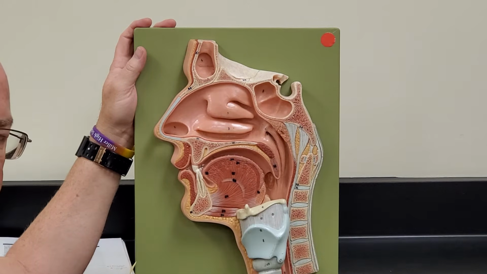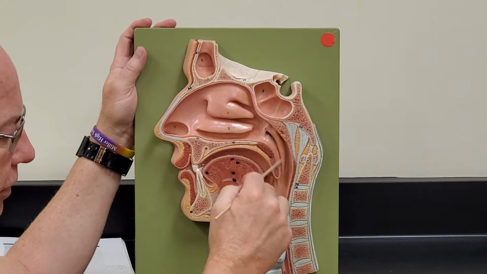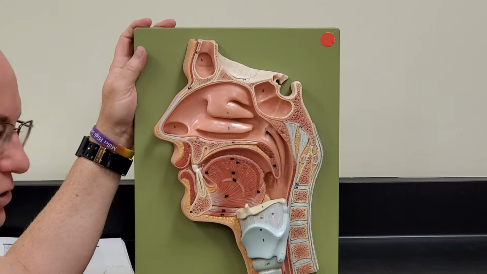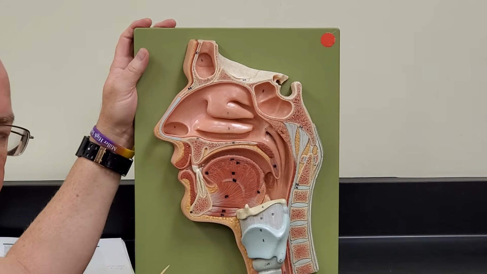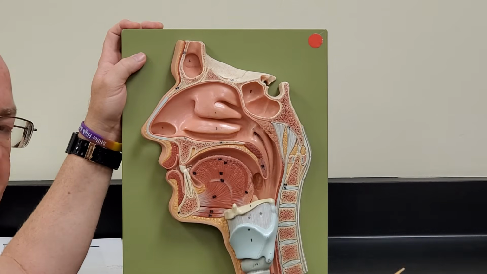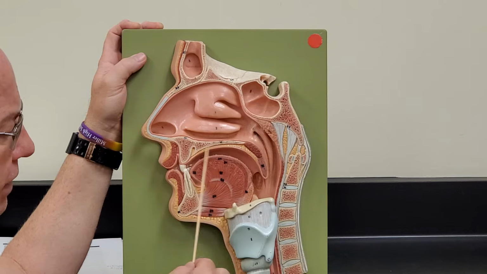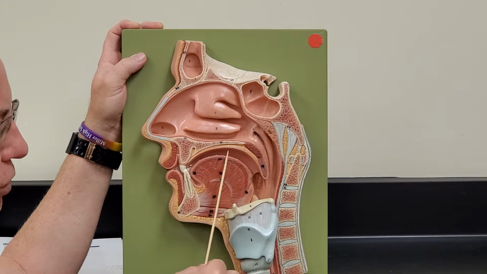Okay. Now, air can also pass through the oral and the nasal cavity, and it will enter this tube called the pharynx. And the pharynx actually has three regions. Before I get into the individual regions of the pharynx, let me show you two other things. First, we have the palate. The palate is the wall or area that separates the nasal and the oral cavities.